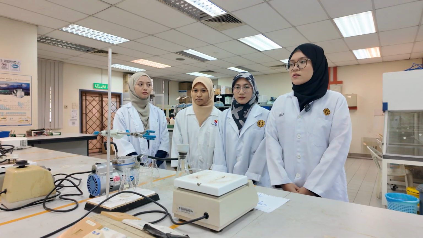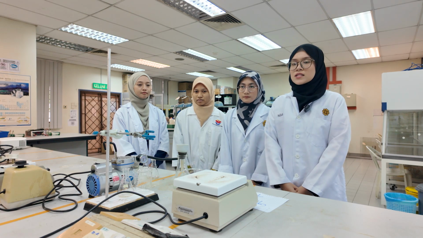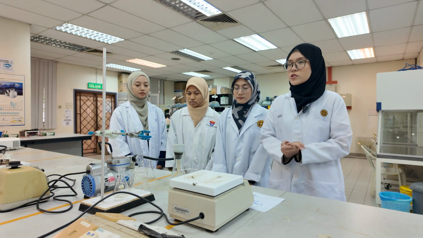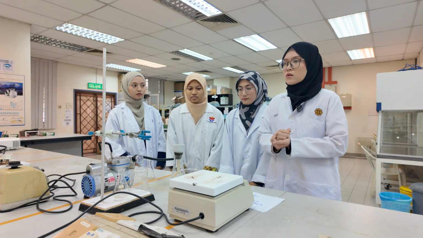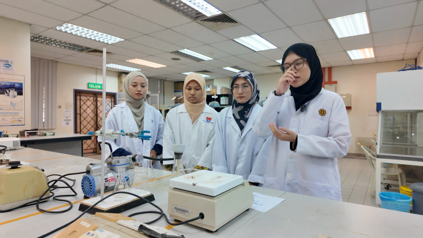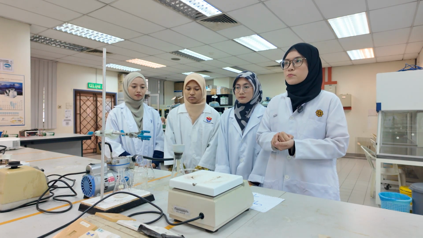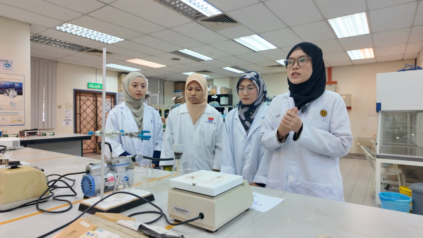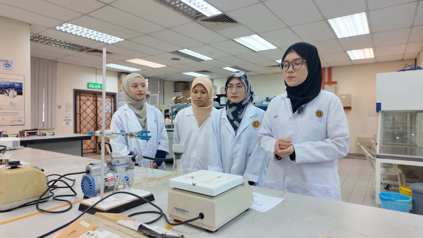Assalamualaikum everyone. Today our group 4 will present the recrystallization process. First of all, recrystallization is a technique for us to purify solid compounds, and this process is widely used in industrial and lab processes because it helps us to separate the compound from the impurities better.